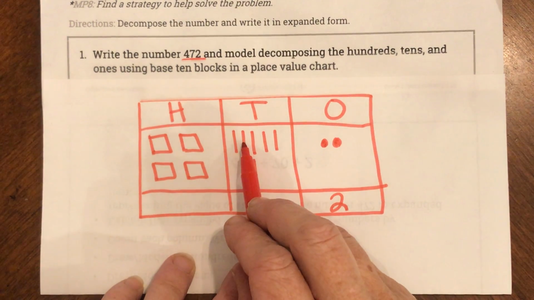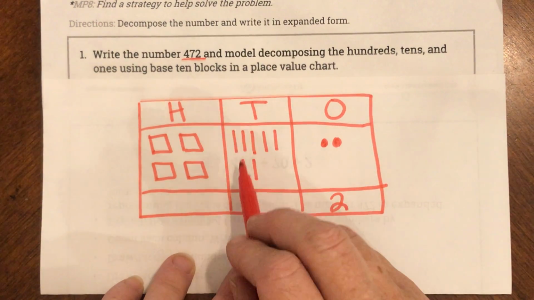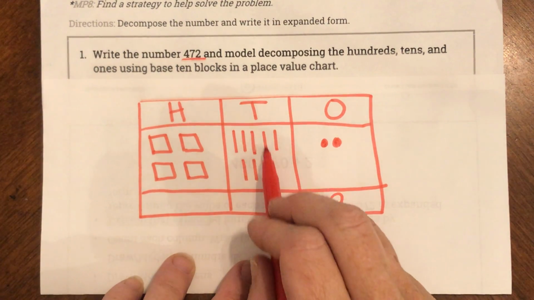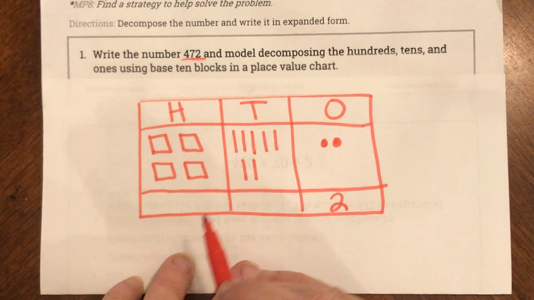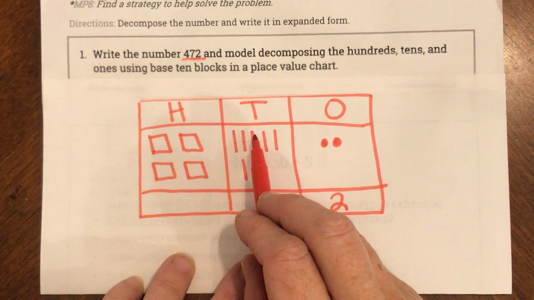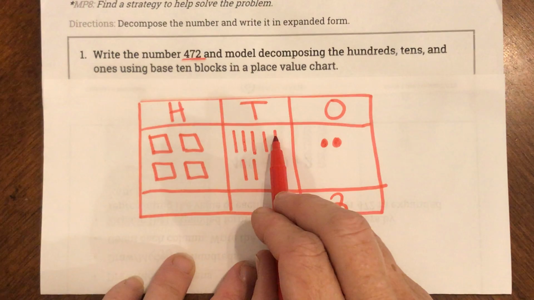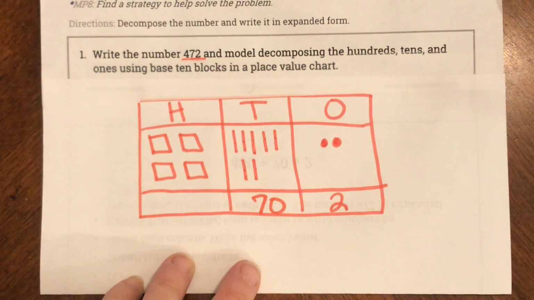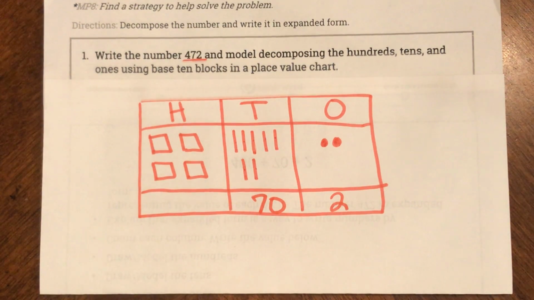Now these are each worth 10, remember? They're 10 rods, so how much do I have? 10, 10, 10, 10, 10, 10, and 10. Well, if I add those up, let's do it again. I have 10, 20, 30, 40, 50, 60, 70. I have 70 in 10 rods.